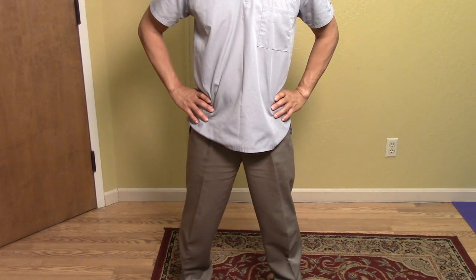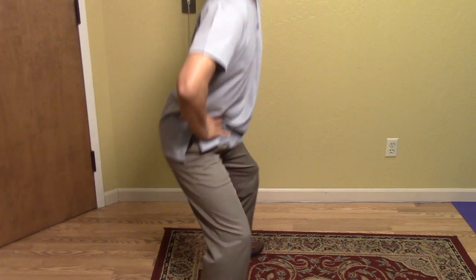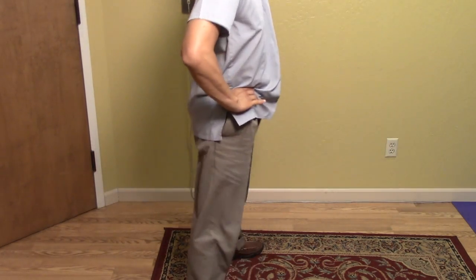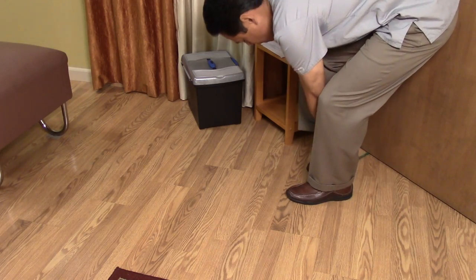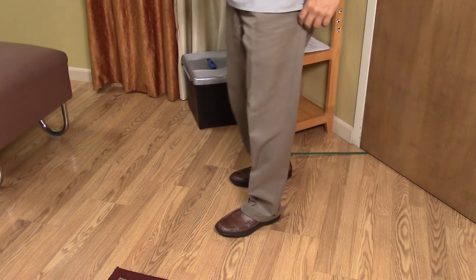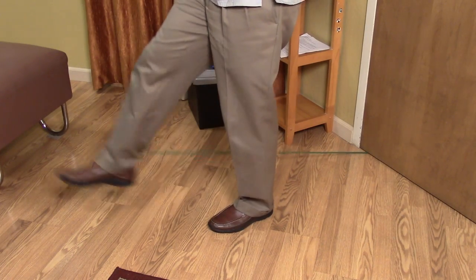Now for strengthening the quadriceps, the best exercise for this are good old-fashioned squats. Feet shoulder width apart, hands on your hips, and just sit down. Just like this. Keep your back straight, just like that. Using the TheraBand, you could also strengthen your quads by doing this. Make sure you have something to balance yourself and just extend your knee out.